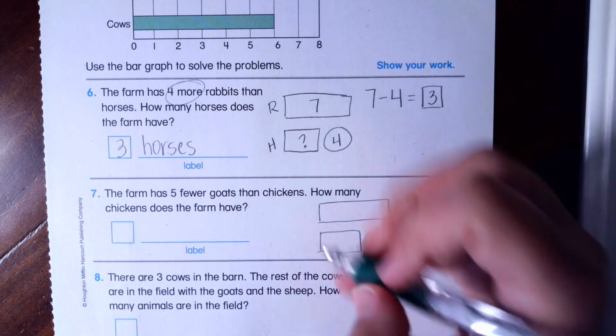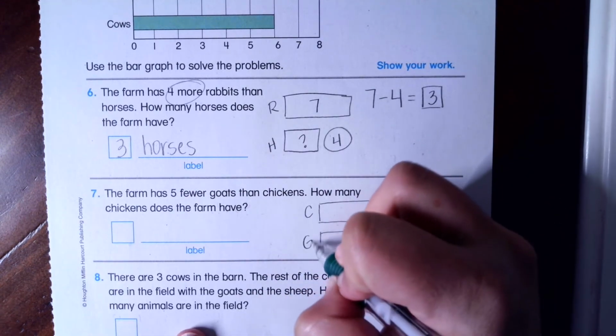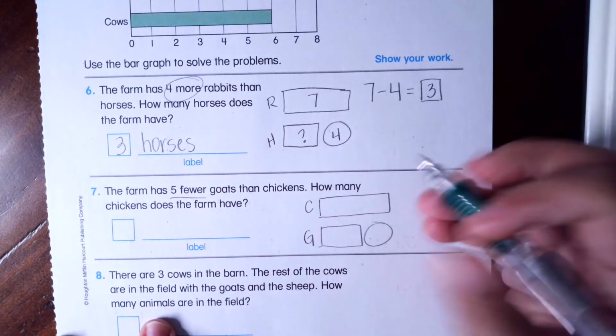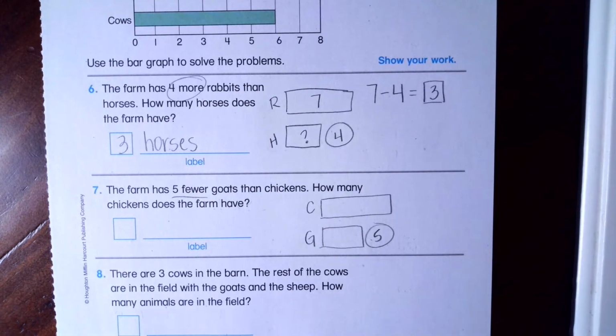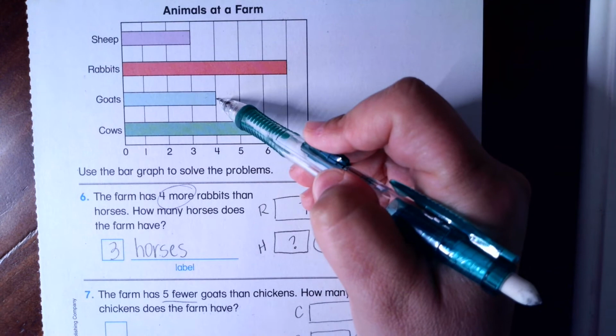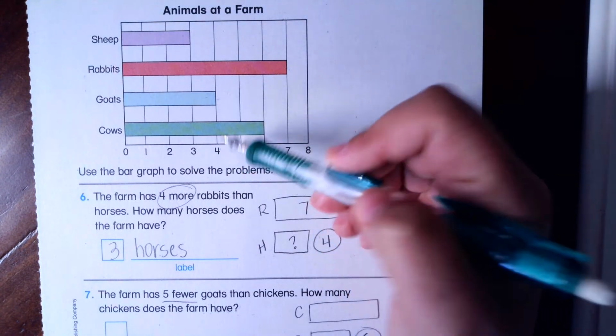So that tells me that there are more chickens than goats. I see 5 fewer, so that goes in my oval. I don't know how many chickens there are. It's not on the graph, but I do know how many goats there are. There are 4 goats, according to the graph.